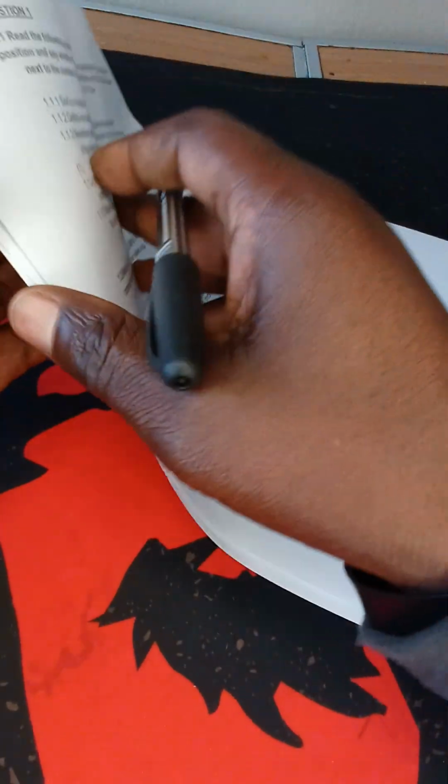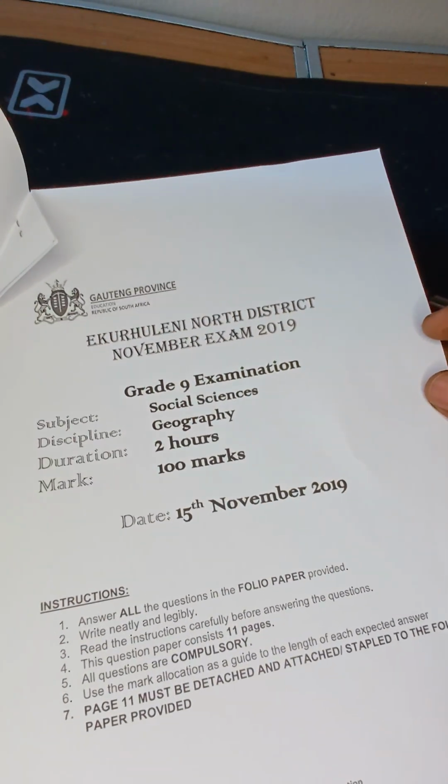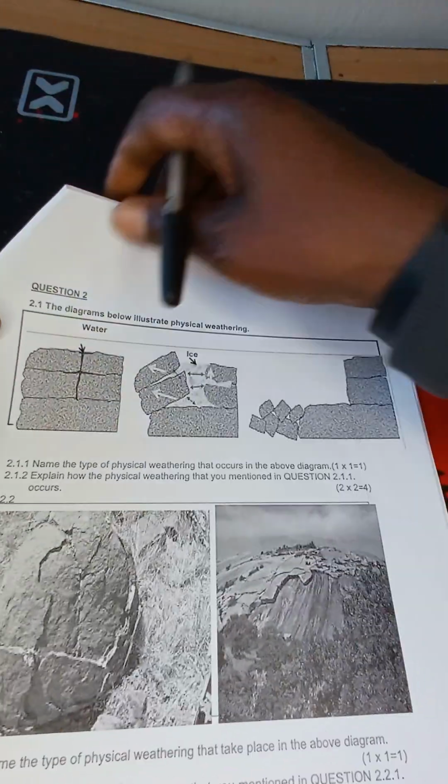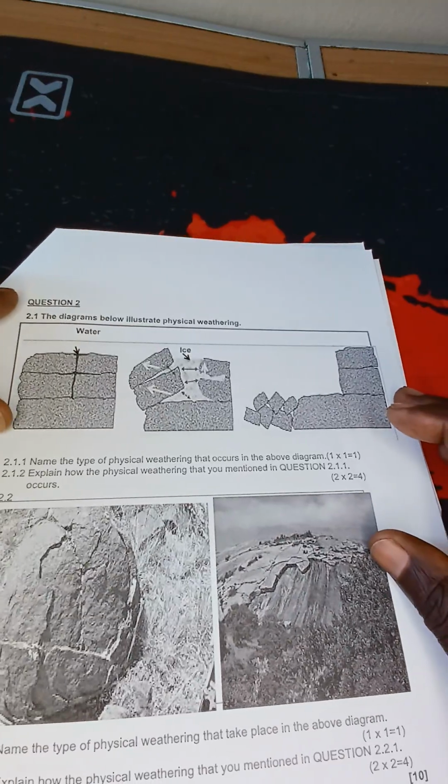Okay. So here is a question. This is a question paper. Gauteng Province, Ekurhuleni North District, November exam 2019. So I'm only going to focus on question 2. That's what I'm going to do. I'm going to do only question 2. The diagram below illustrates physical weathering.